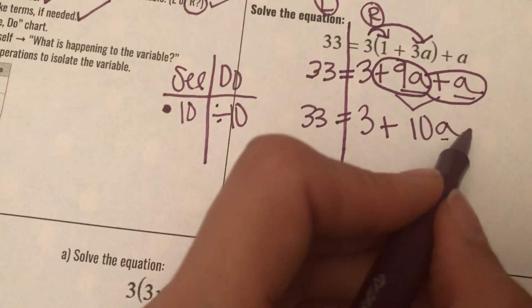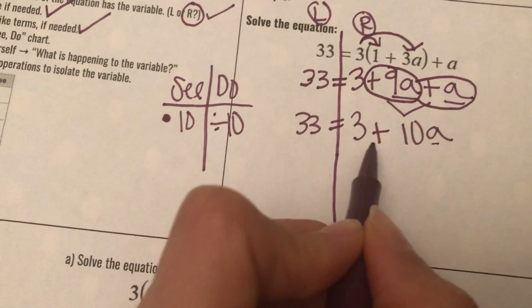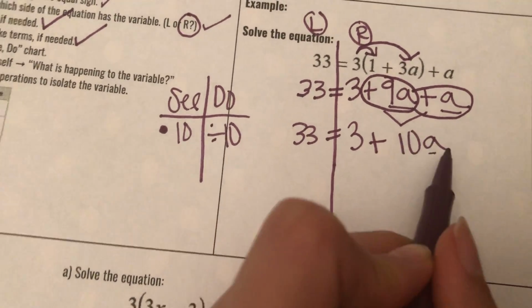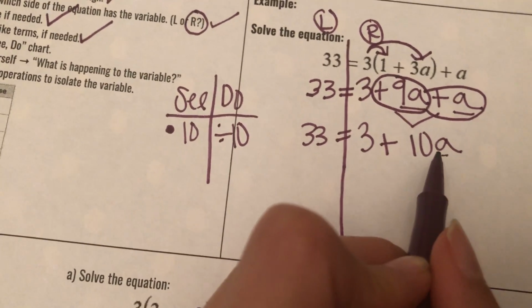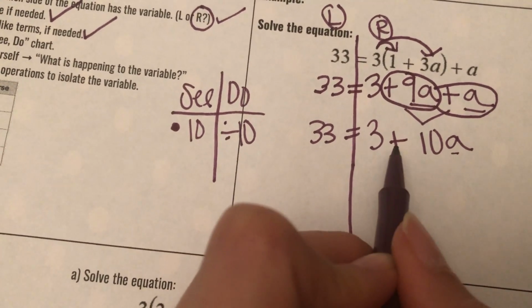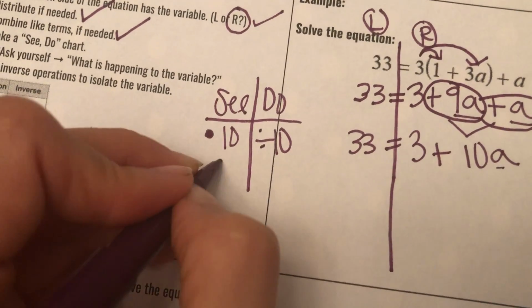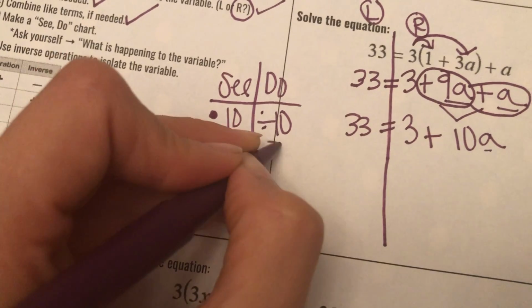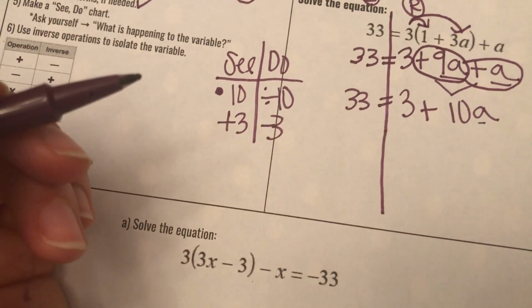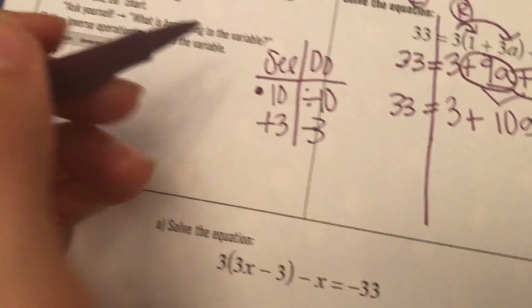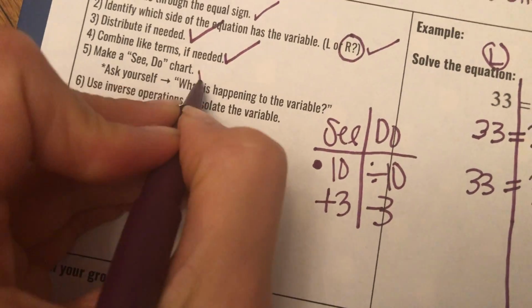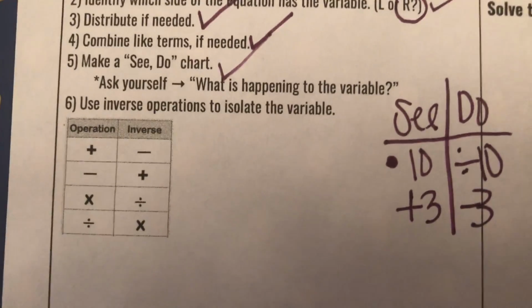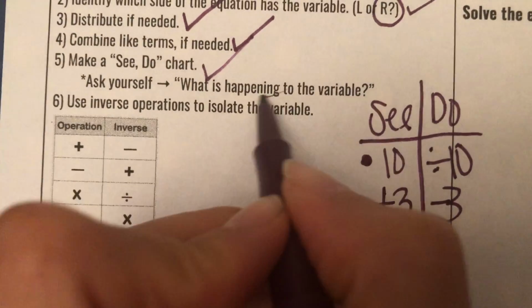But I also see more. So if I continue to look on the right side, the side with my variable, a is connected to 10 through multiplication, and 10a is connected to 3 through addition. So I'm going to write add 3. The inverse of plus 3 is minus 3, subtraction. So now my see-do chart is complete. So let's go back to my steps. Step 5, I've added and made a see-do chart. I'm then going to use inverse operations to isolate my variable.